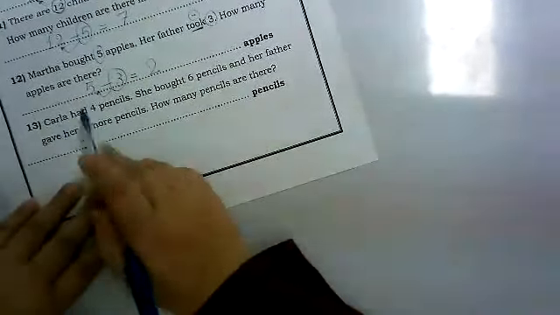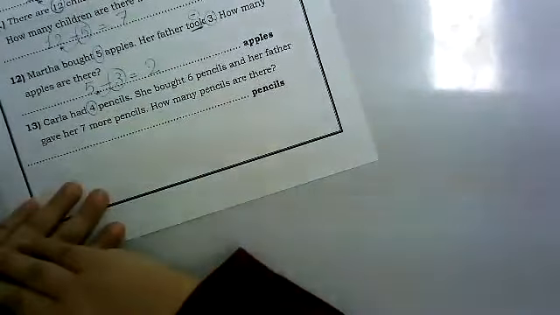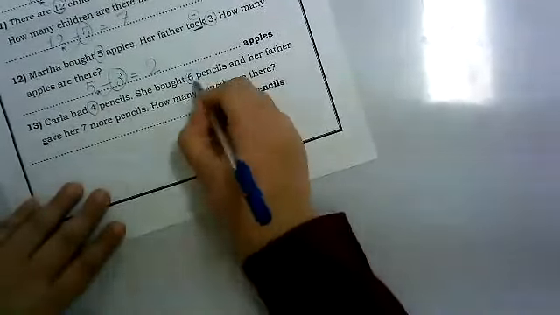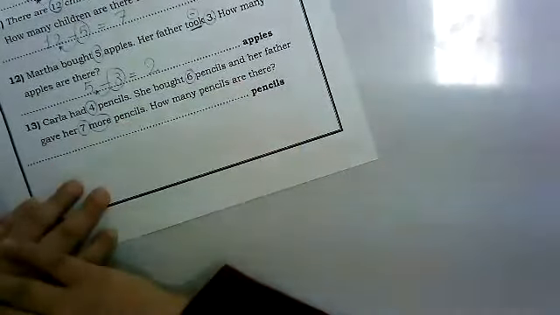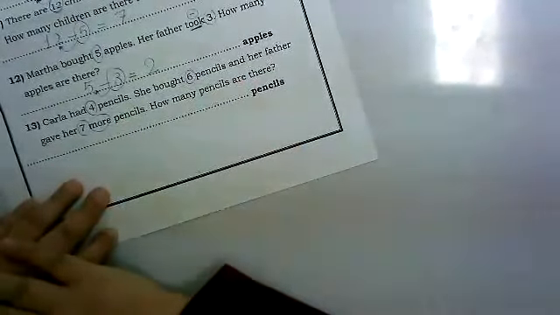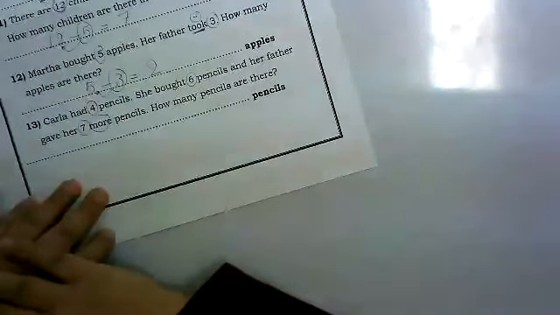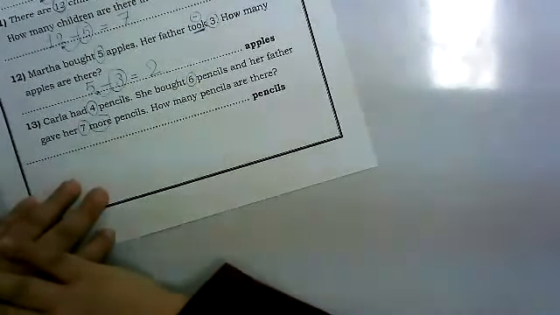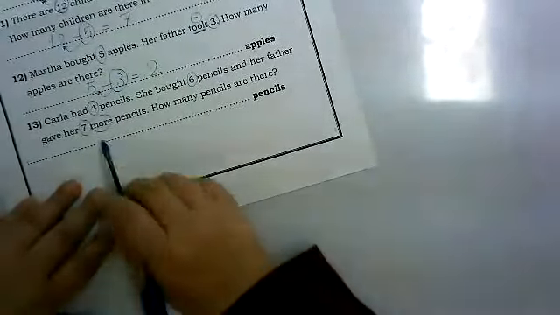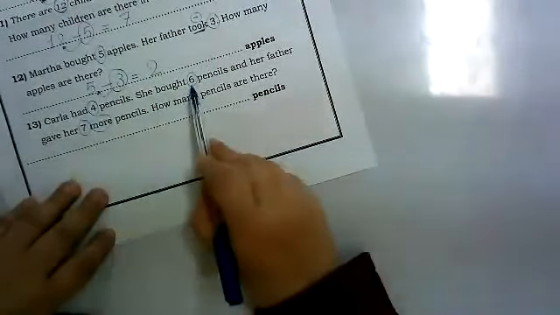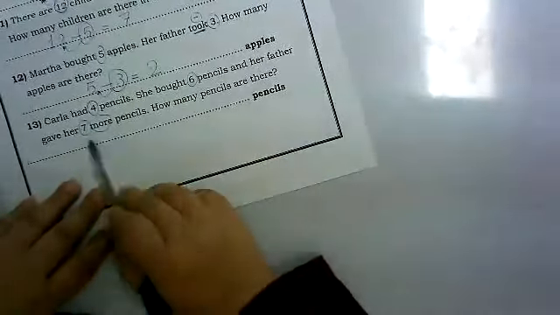Okay, Carla had 4 pencils. She bought 6 pencils, and her father gave her 7 more pencils. How many pencils are there? Is it addition or subtraction? I think I can understand from this story problem that her pencils are getting more and more and more. She had 4, then she bought 6. Her father gave her 7 more.